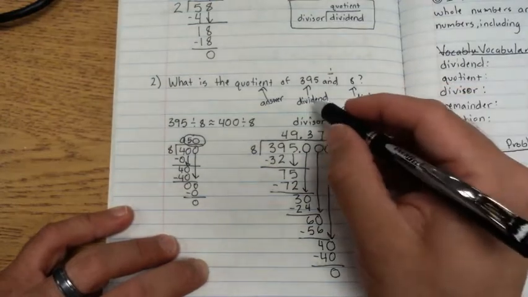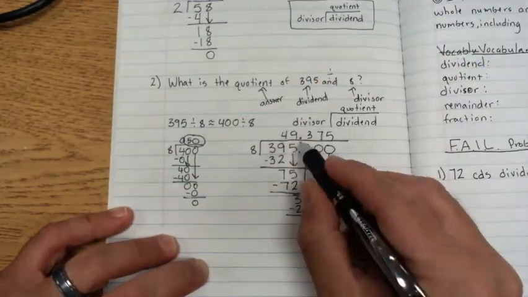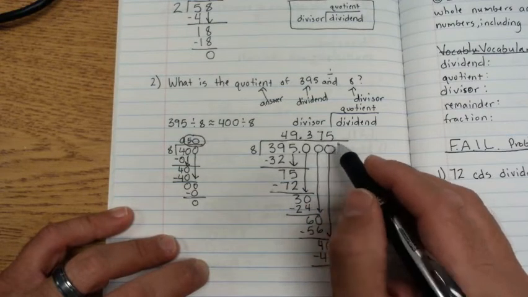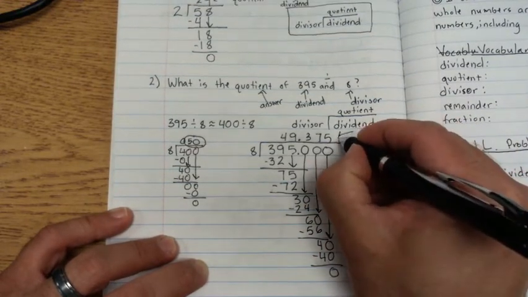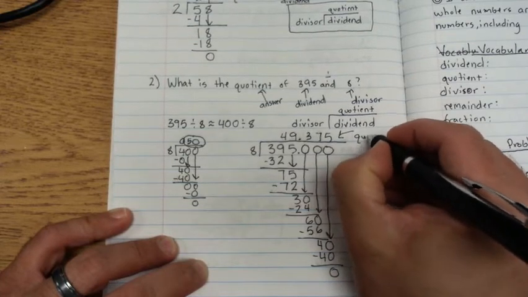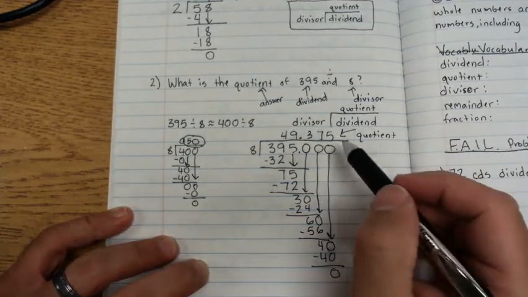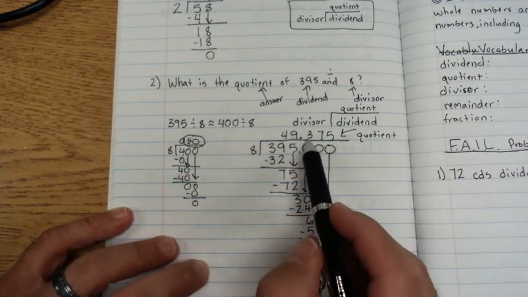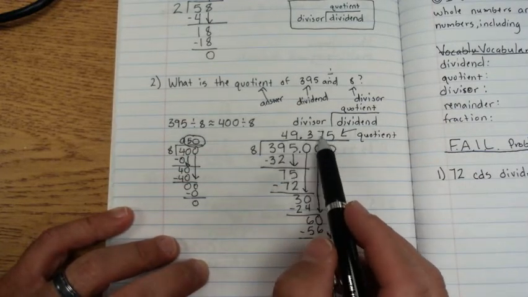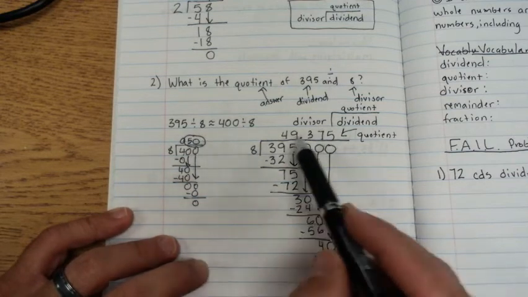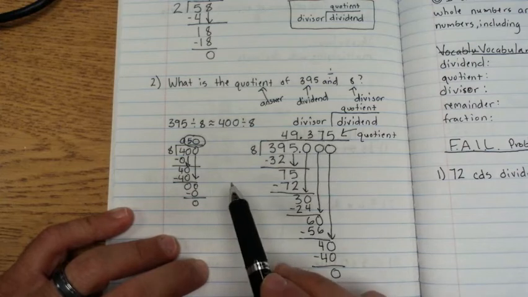And we have a quotient of 49 and 375 thousandths. That is our quotient. Now, to make sure that we have a reasonably correct answer, we think, is 49 and 375 thousandths close to 50? Very much so. Okay, that gives us a really good indication that our answer is correct.